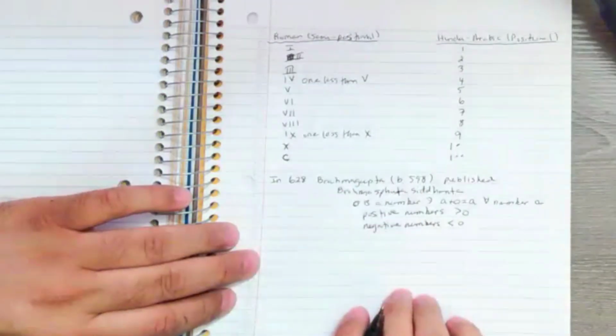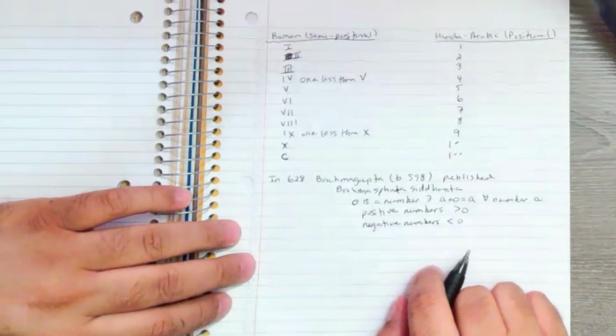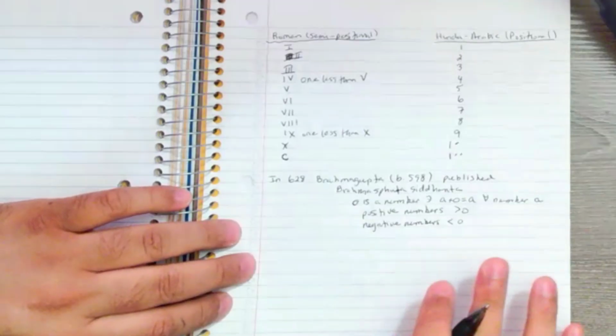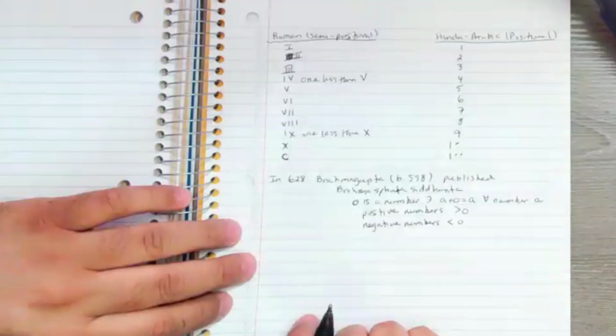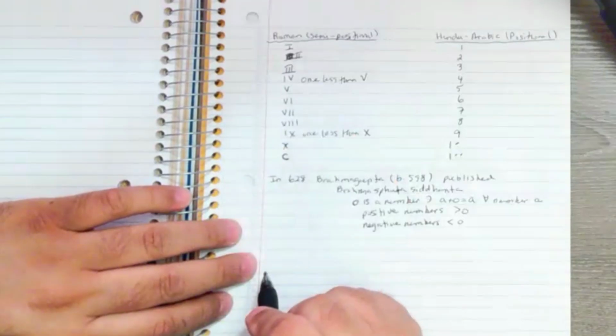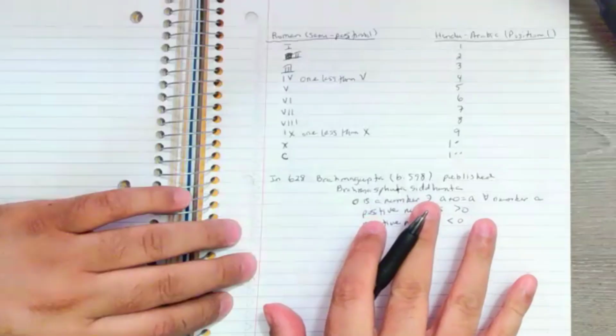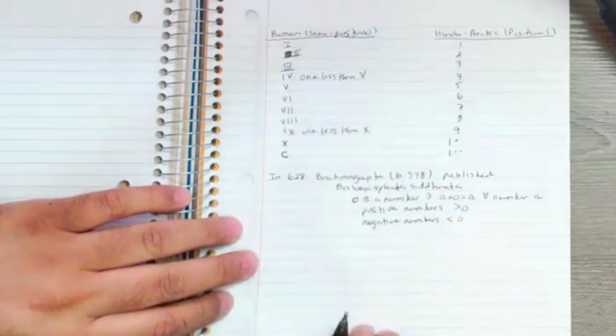Now, these concepts transferred well into China and the Arabic countries, but did not transmit very well into the Western societies, mostly because of the sway of the Romans, because this did not sync well with their system.